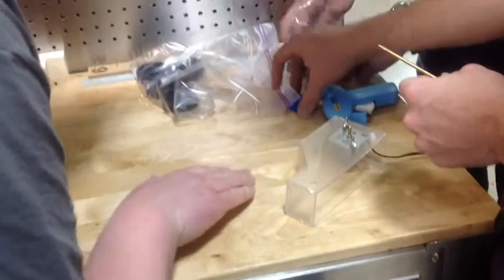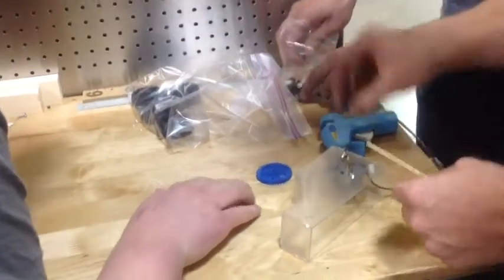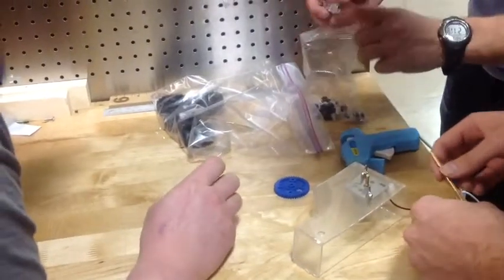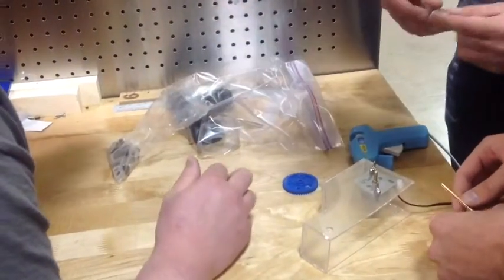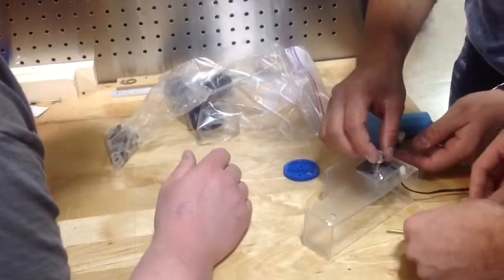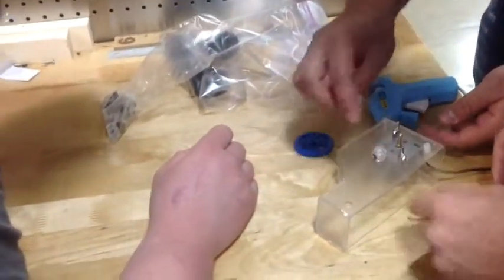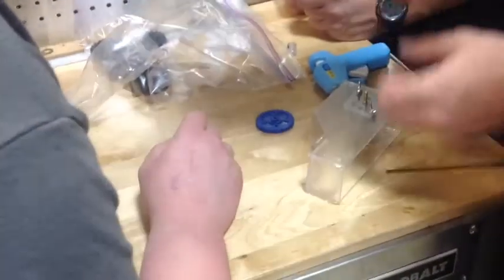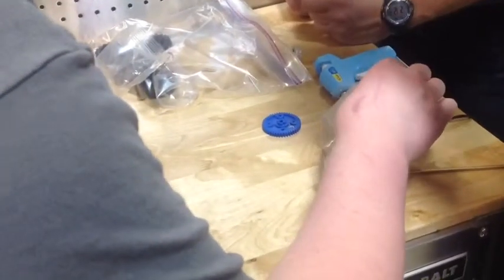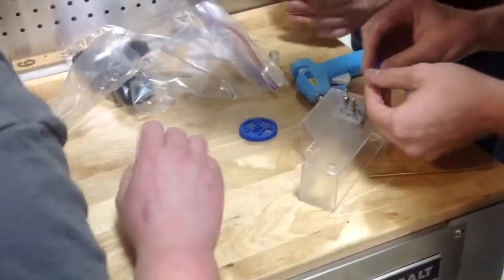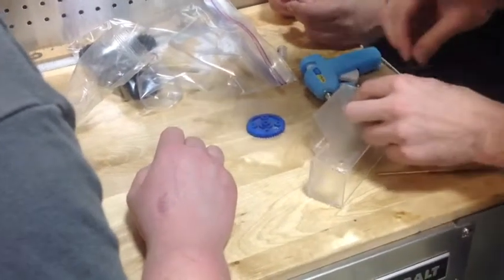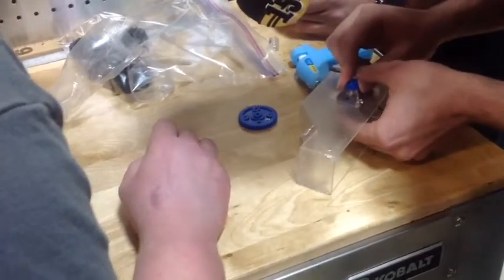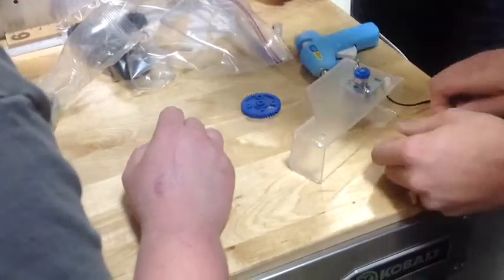Power. Power. Let's spot up top now. Okay.